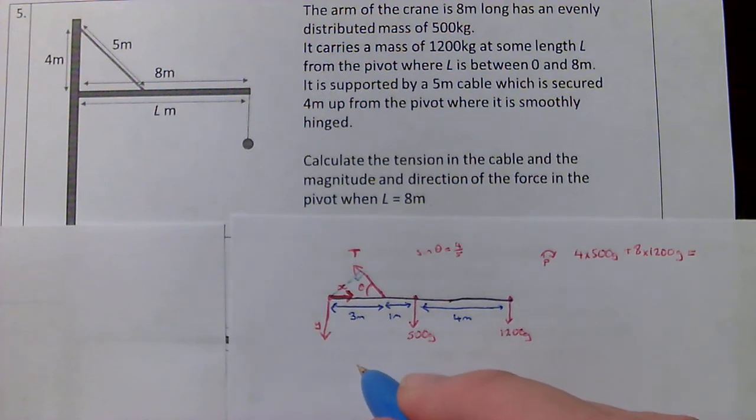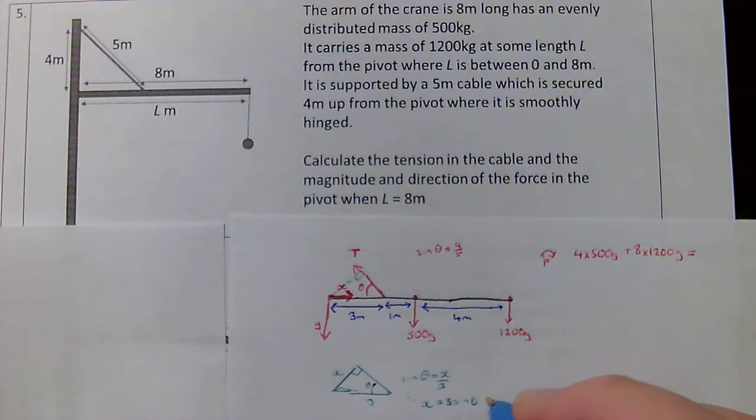So I'm just going to redraw this. I know that this is my angle theta, this is 3, and there is my right angle up at the top, and I'm trying to find X. So here I know that sine theta equals X over 3, therefore X equals 3 sine theta, and we know that sine theta is 4/5, so it's going to be 3 times 4/5, which is 12 over 5.